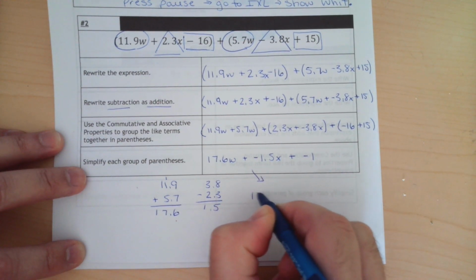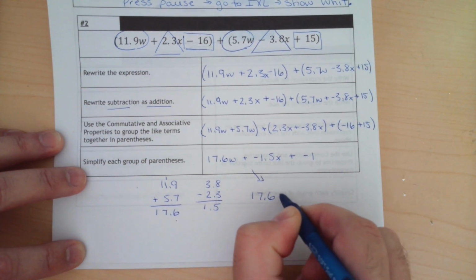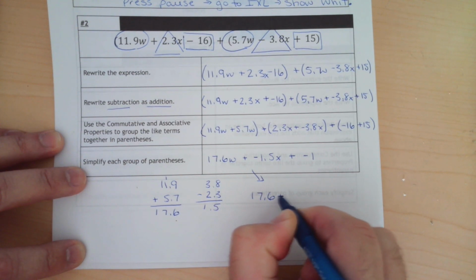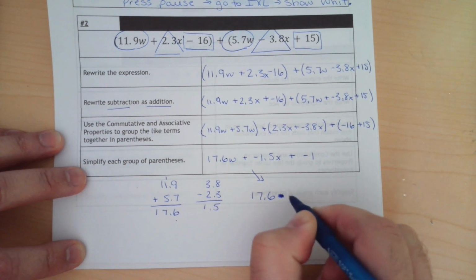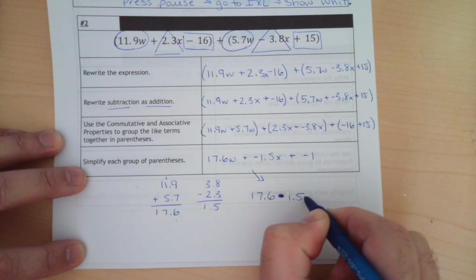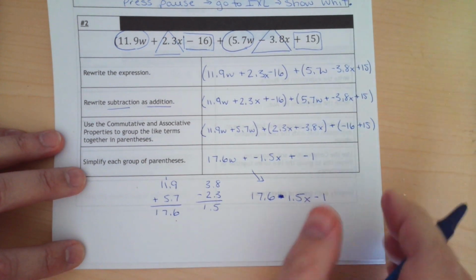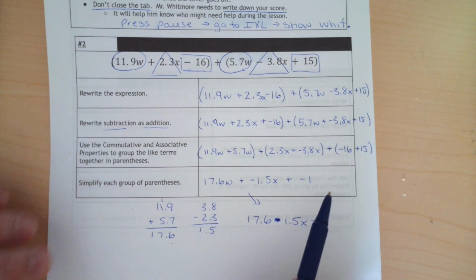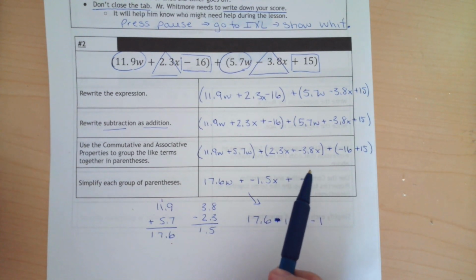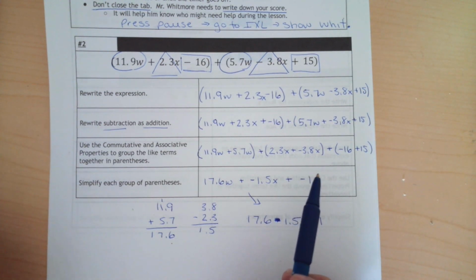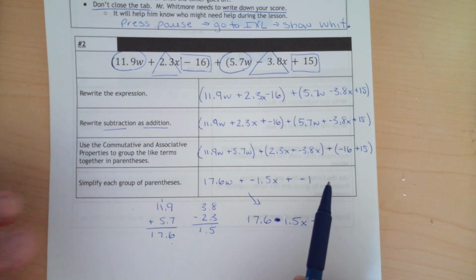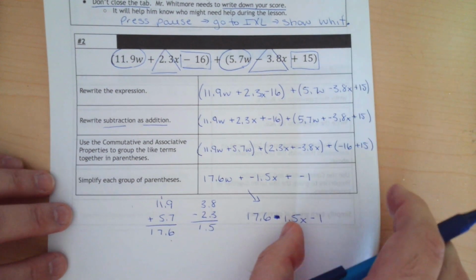If you wanted to, you could rewrite this without the addition symbols. So you can make a subtract 1.5x, subtract 1. Again, that was a more difficult example, so if you were able to follow along with that, good job. If not, just remember this is a more difficult example, and you'll be doing other examples that aren't quite as difficult.